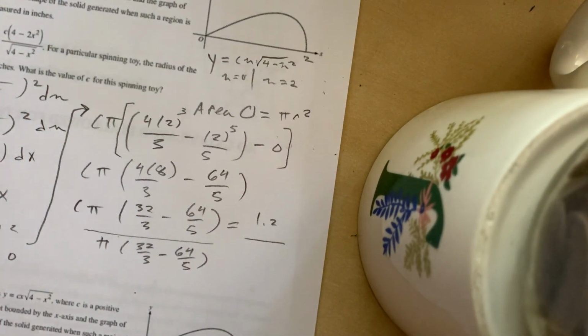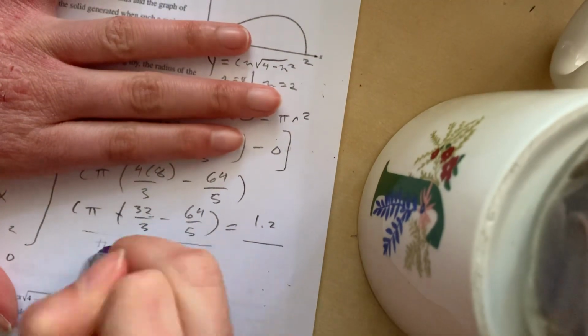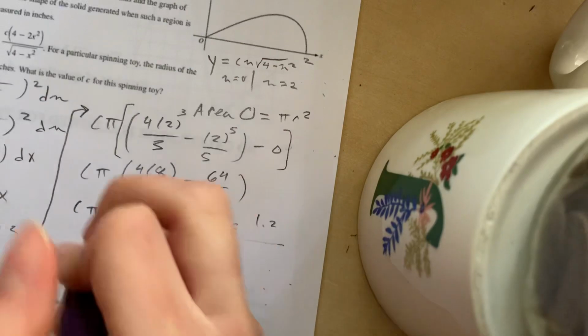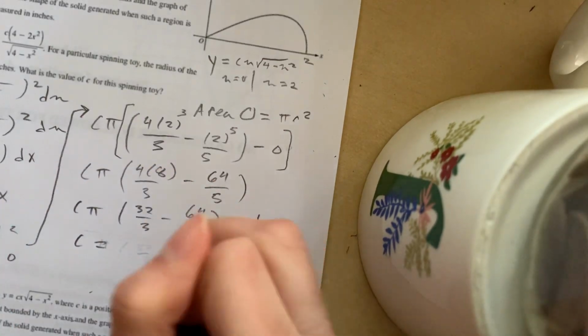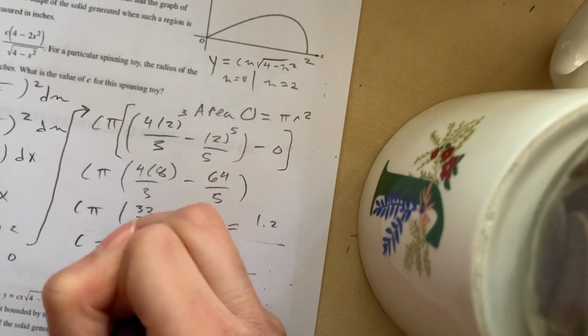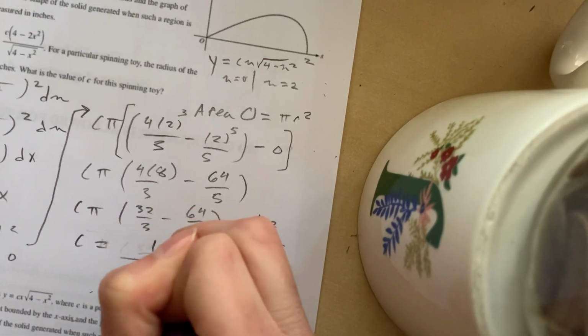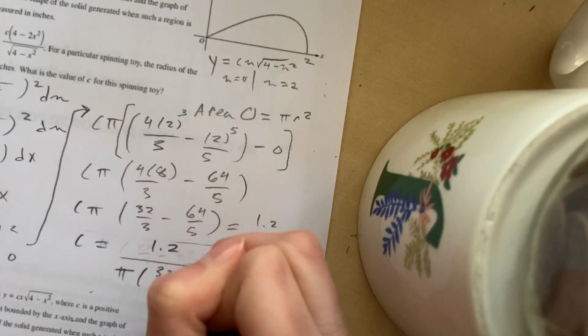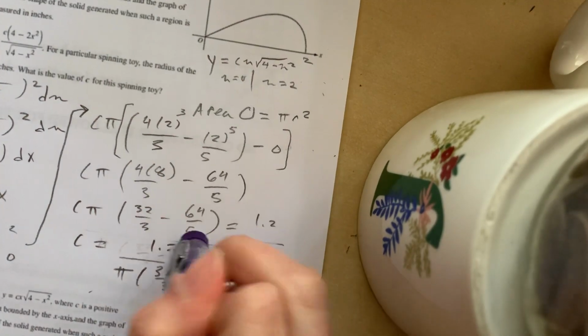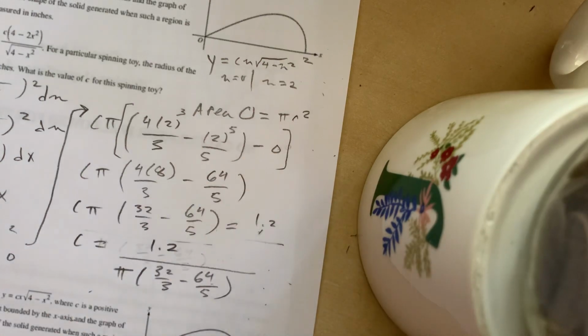Actually, I feel like there's not enough space to do that. So what I'm going to do is I'm just going to say that C is equal to 1.2 pi times 32 over 3 minus 64 over 5. So that is the value of C for this spinning toy. All right, let me show the whole problem.